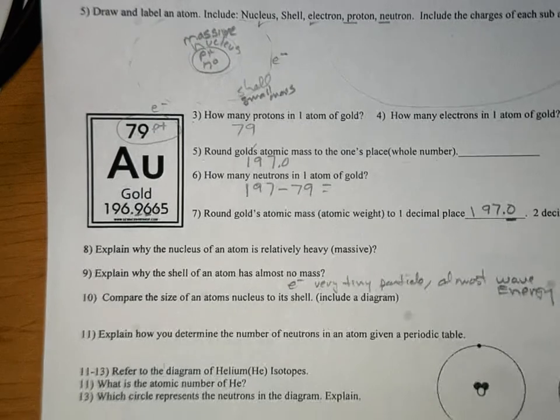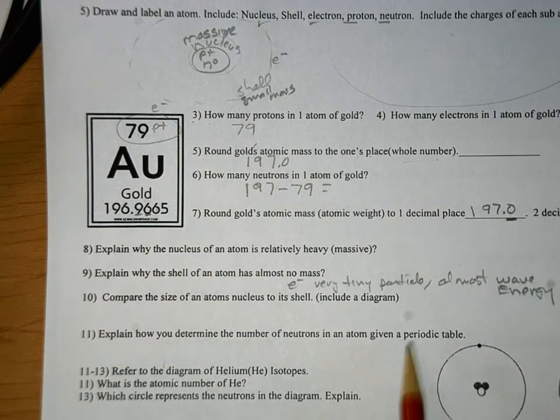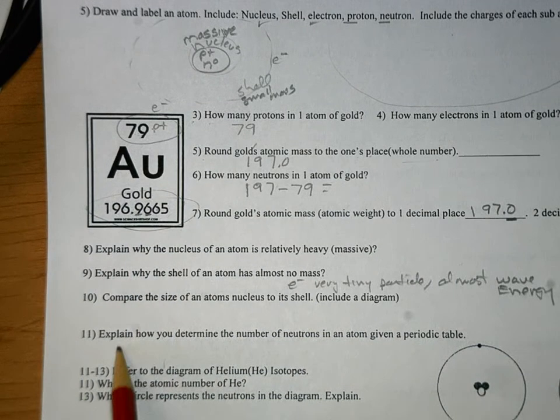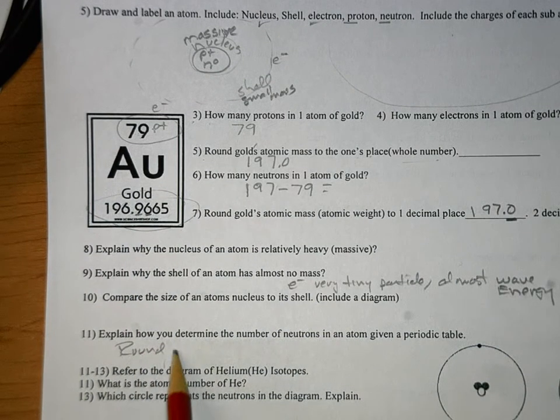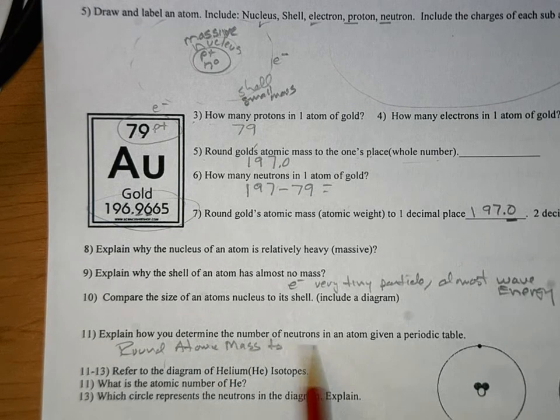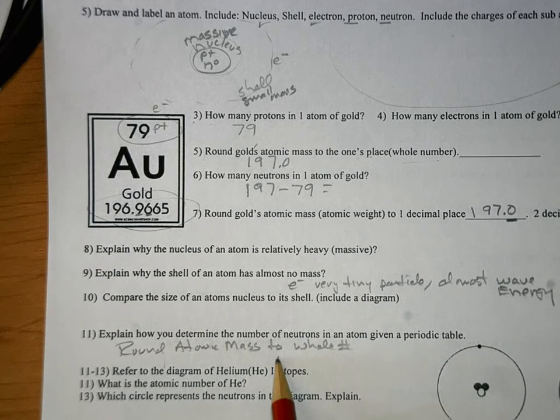Number 11: explain how you determine the number of neutrons in an atom given the periodic table. Well, you round the atomic mass to a whole number. In the case of gold, that would be 197.